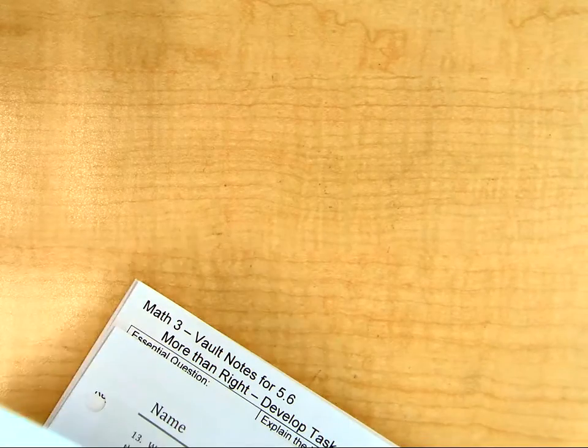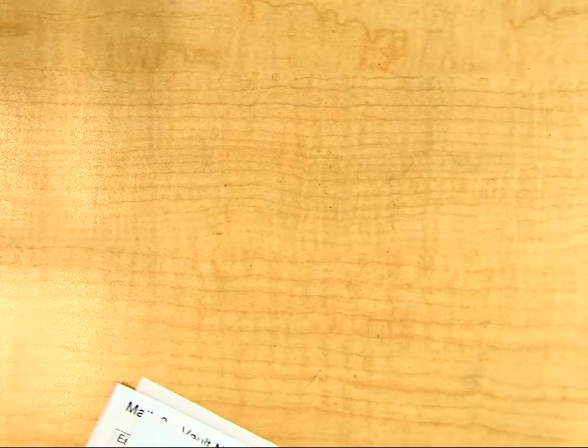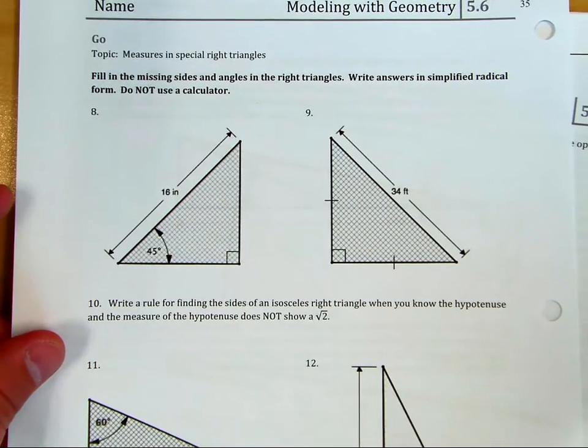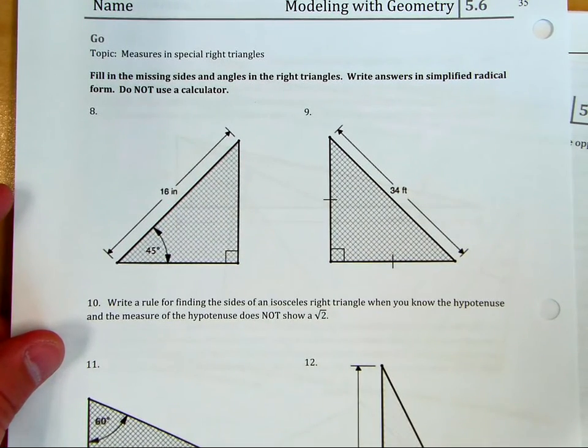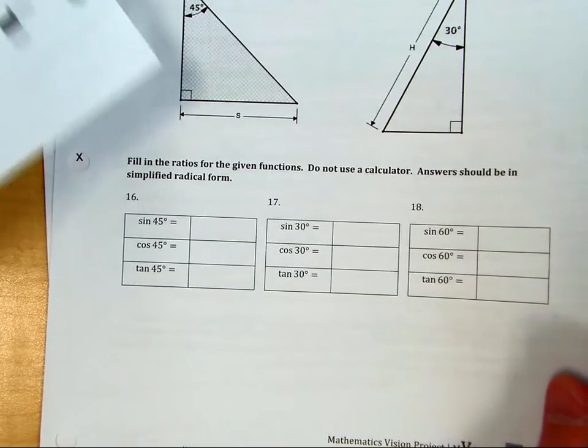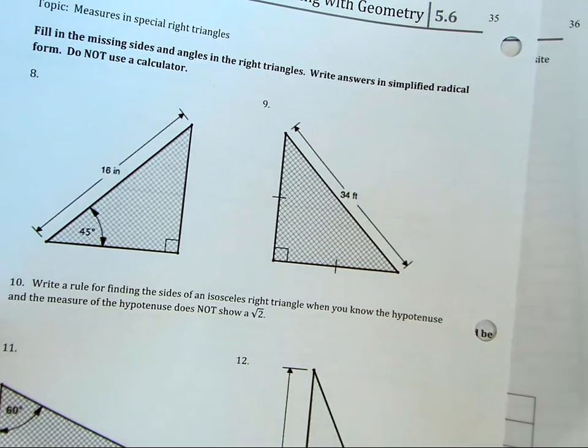And then lastly, the go problems. Wow, a bunch of go problems. Fill in missing measures on this triangle using special right triangle ratios. That's the stuff we worked on in 5.5. And the same thing there and there. So remember to use all those special right triangle ratios. Okay? That's your general overview of 5.6.